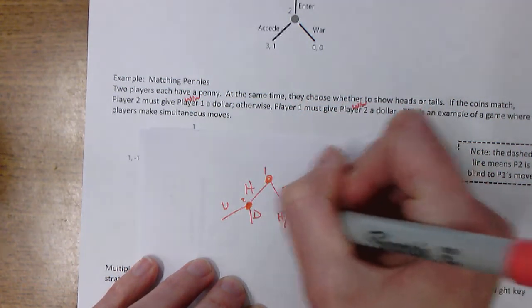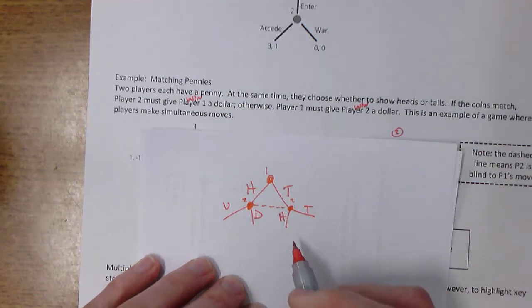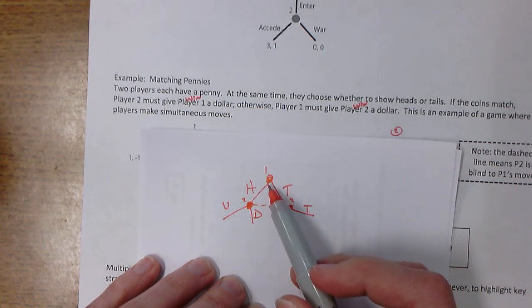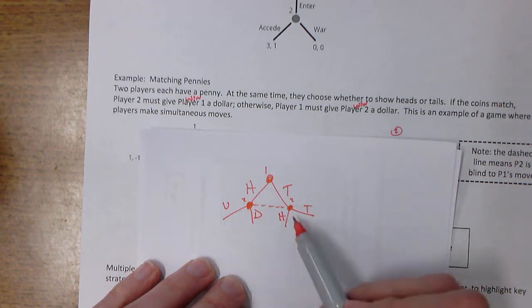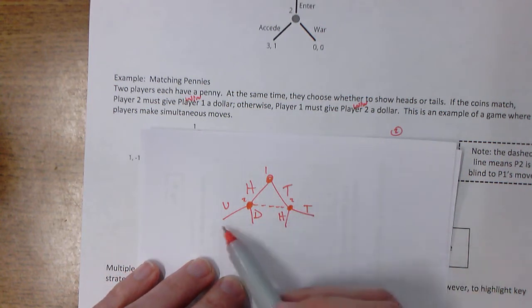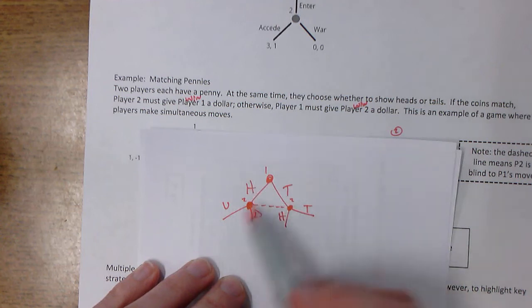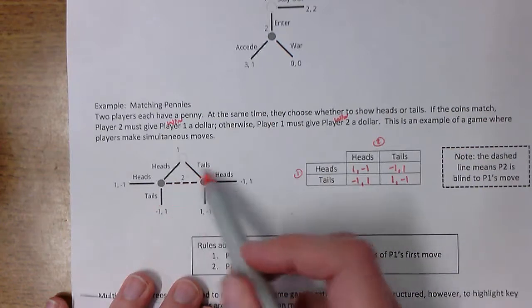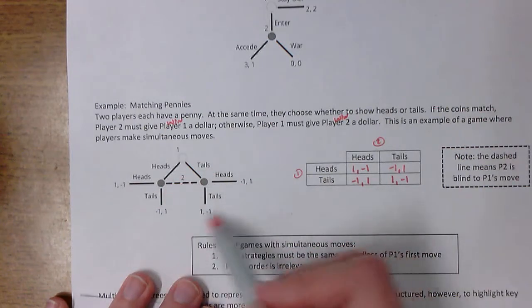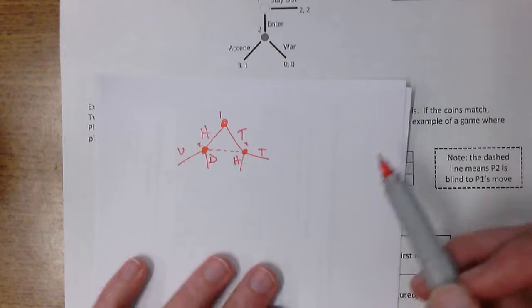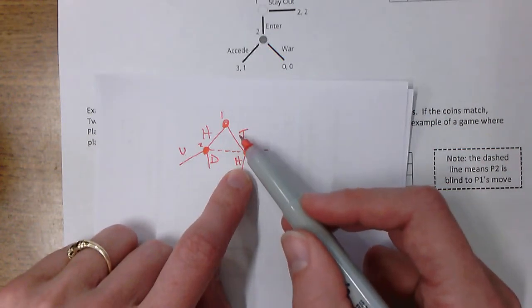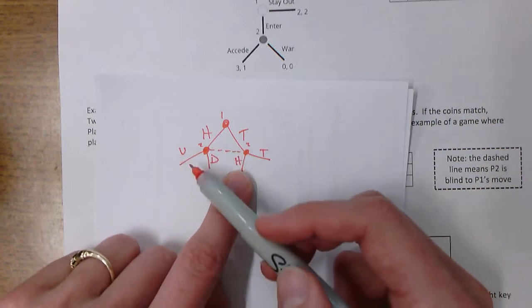So the issue with this would be player 2 is not supposed to know what player 1 is doing, but based on what your choice is to make, you could figure out what player 1 had done. If I just tell you to pick heads or tails in this game, you don't know what the other person did, because those are your options no matter what. But here, if I tell you to pick heads or tails, then you know that player 1 must have chosen tails, because if they hadn't, then you'd be picking up or down.